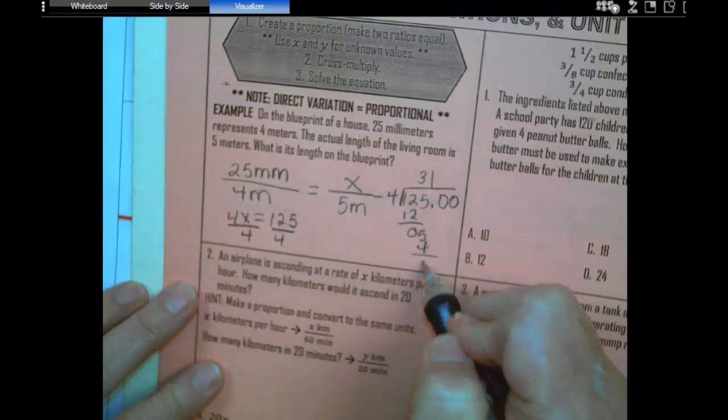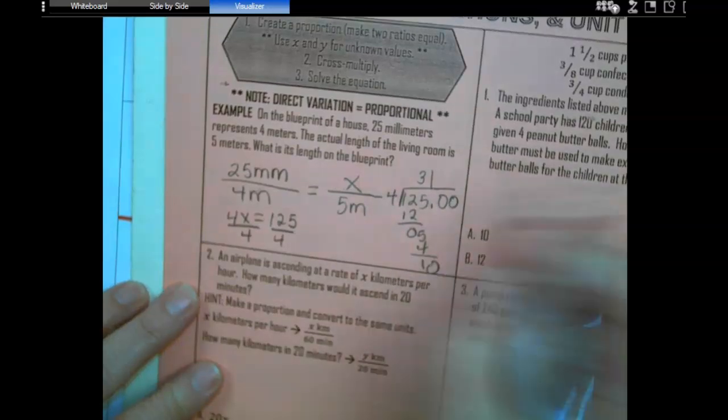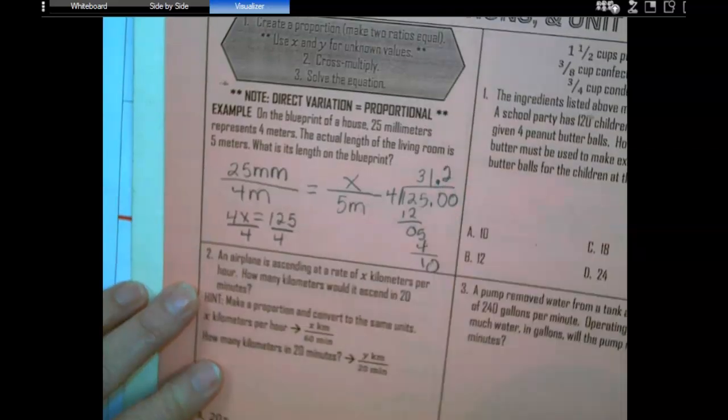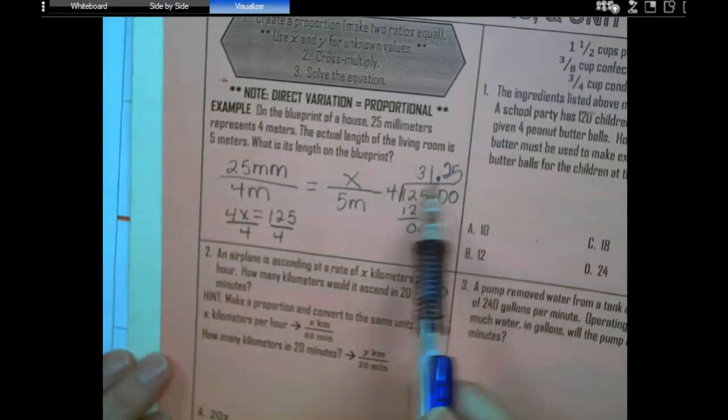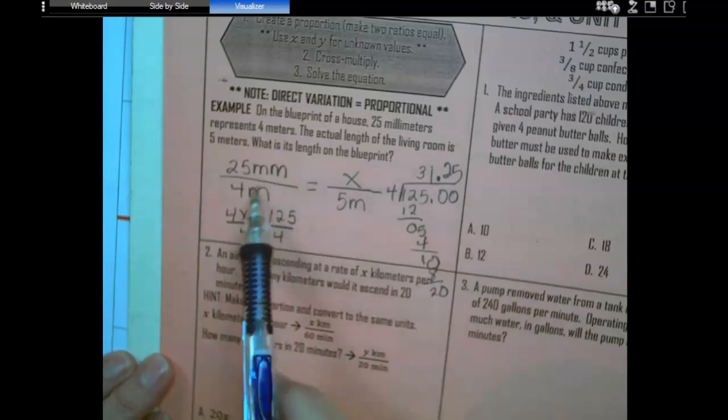So 4 goes into 5 1 time. That gives me 4. Bring down the 0. 4 goes into 10 2 times. That gives me 8. So it gives me 31.25. And so my answer is 31.25, and it's close to 25, right? So if you did have 4 answers, you probably could eliminate and get close to the right answer. All right? All right, so look at the next one.